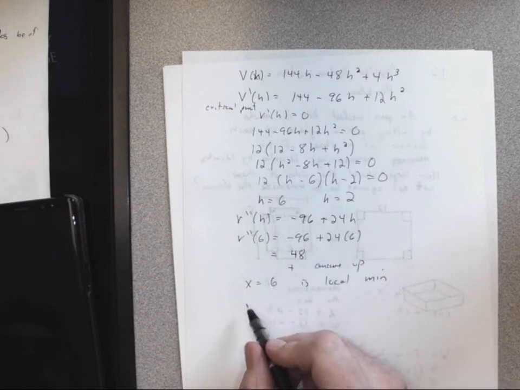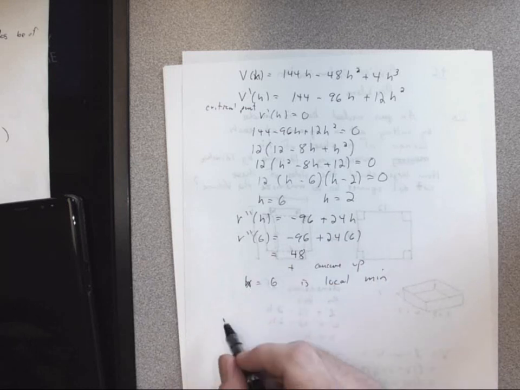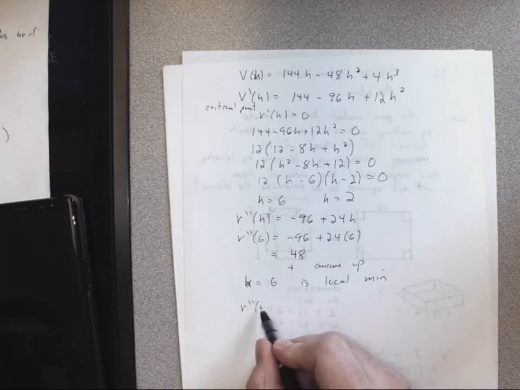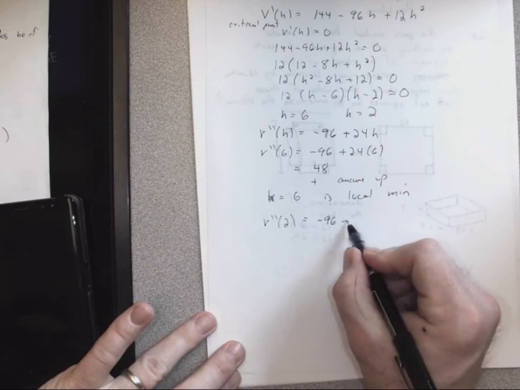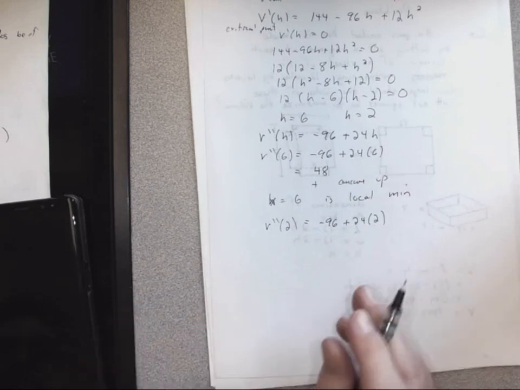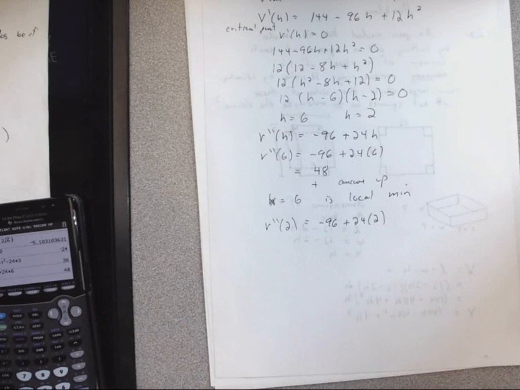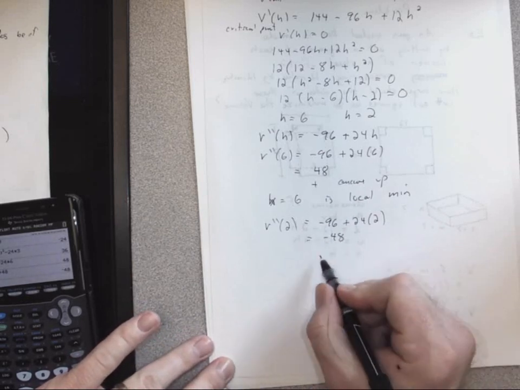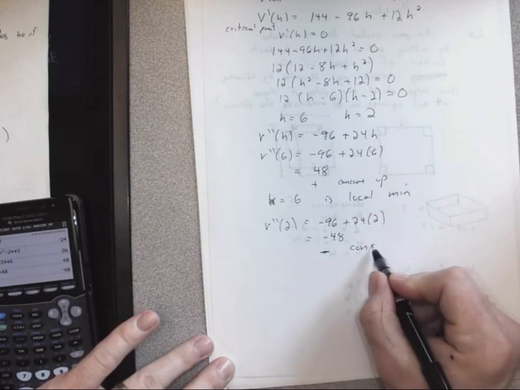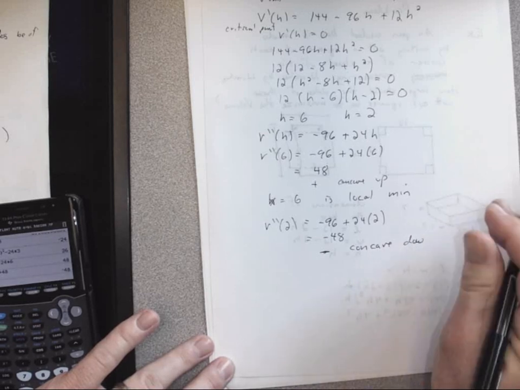Now, let's try 2, not h. So v double prime of 2 is going to be equal to minus 96 plus 24 times 2, clearly negative. I get negative 48, so this is negative, so concave down, so it looks like this.